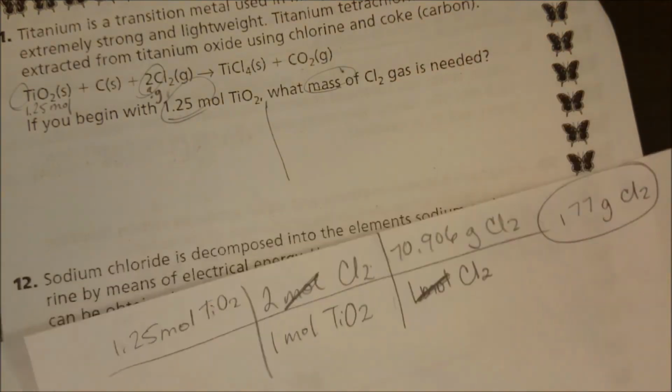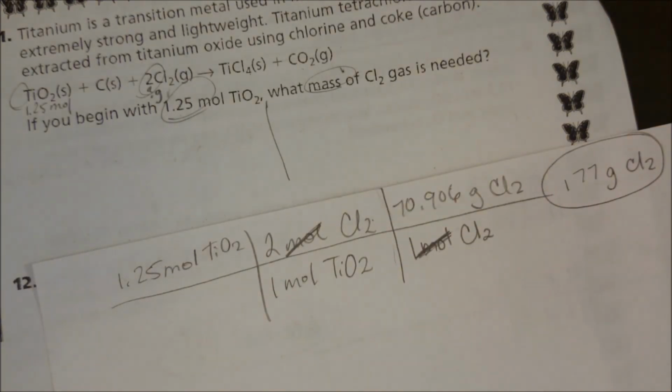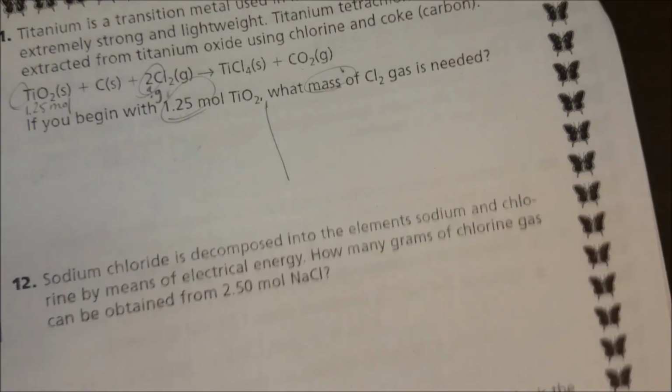Okay, so the next 3 should be in the realm of that difficulty, and then see the next video for the next page.